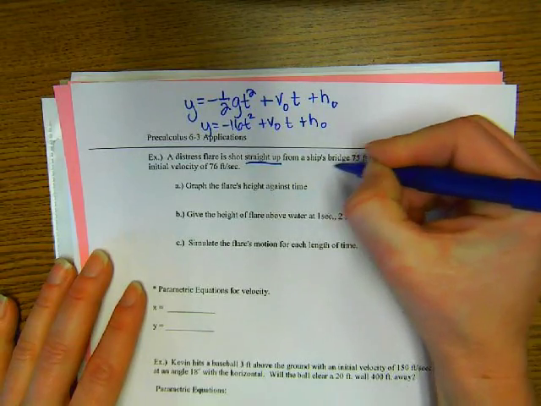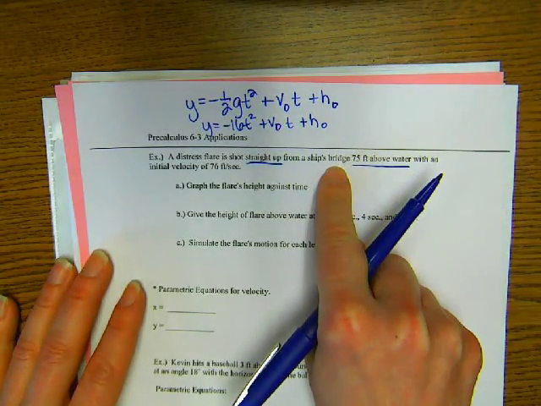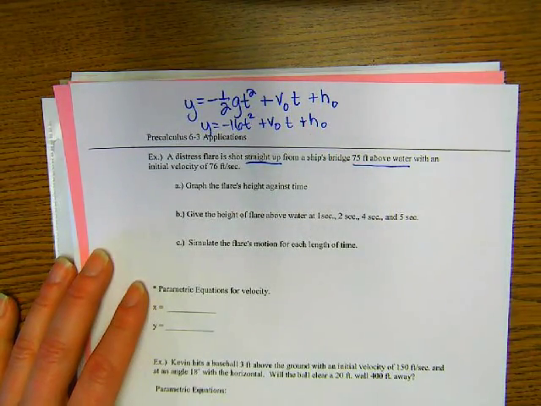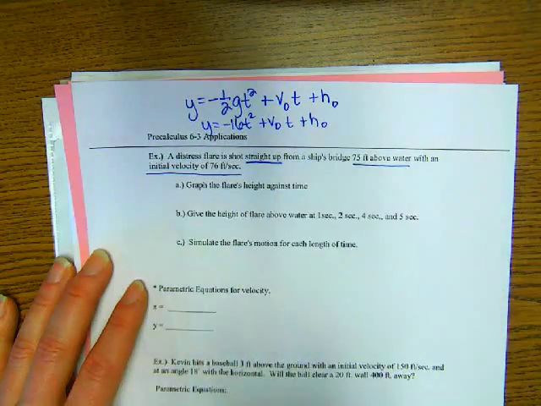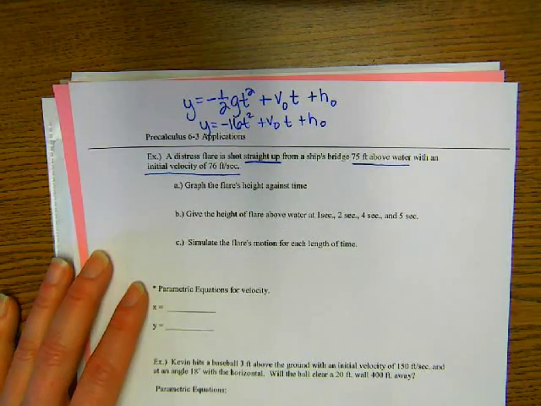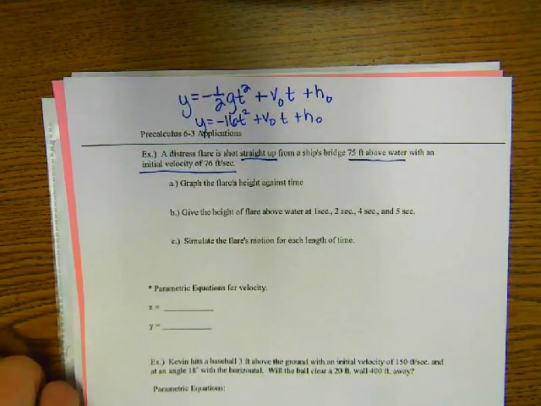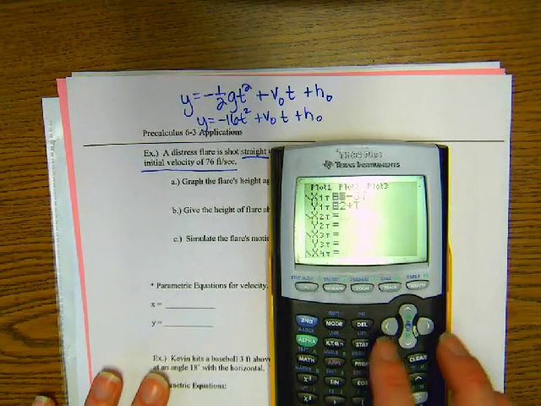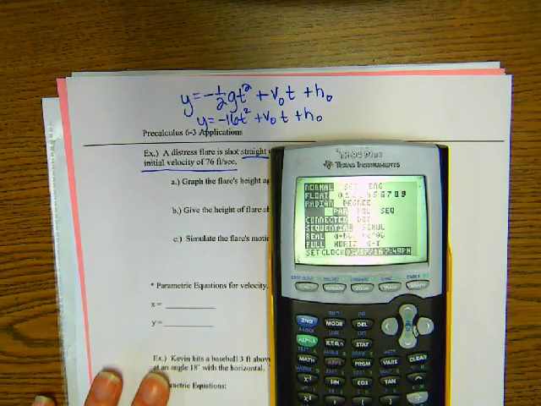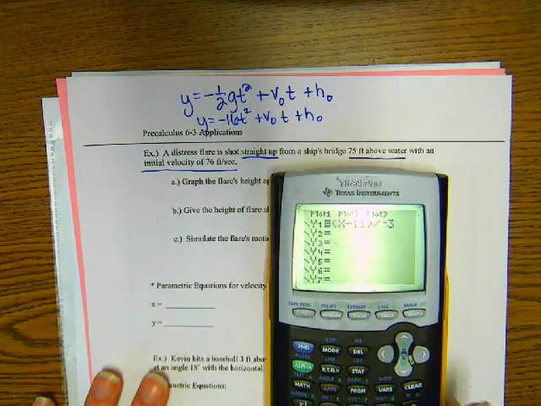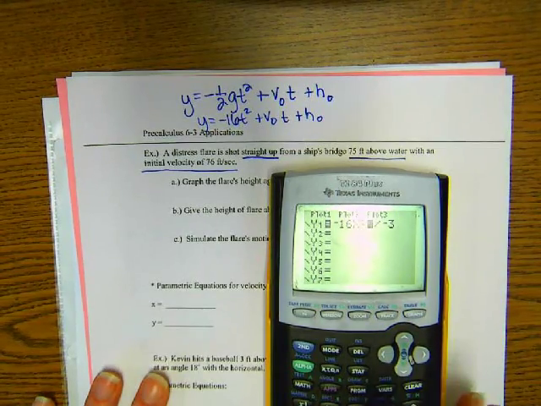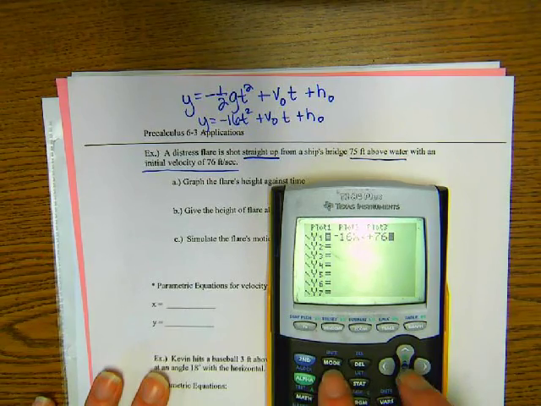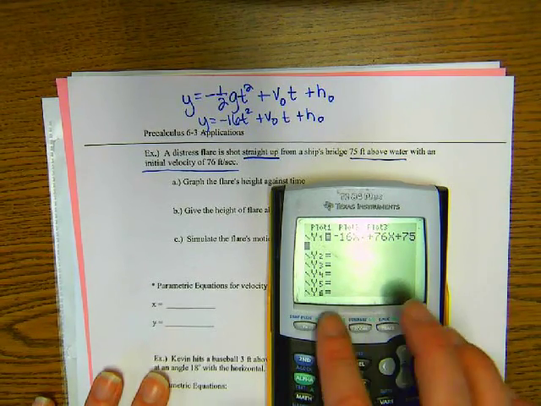So this 75 feet above water is where it's shot from. That would be its initial height. And then its initial velocity is 76 feet per second. Okay. And so you don't have to do this. I'm going to just show you what we would do in algebra. We would go back to function mode. You're just going to watch. And we would put in then negative 16x squared plus 76x plus 75.